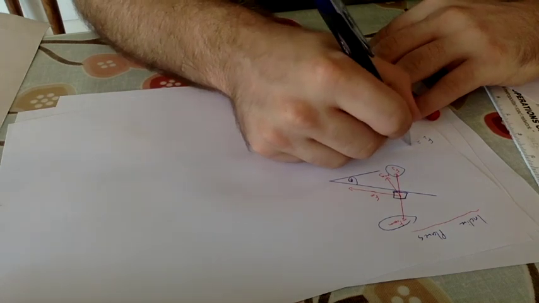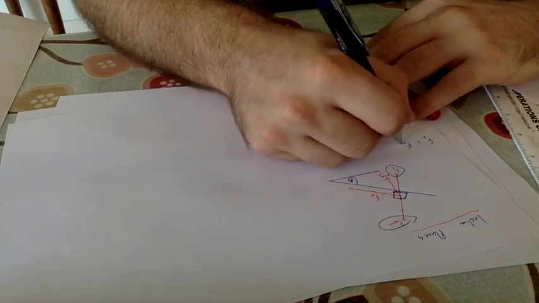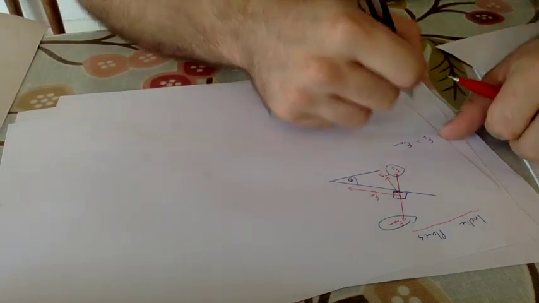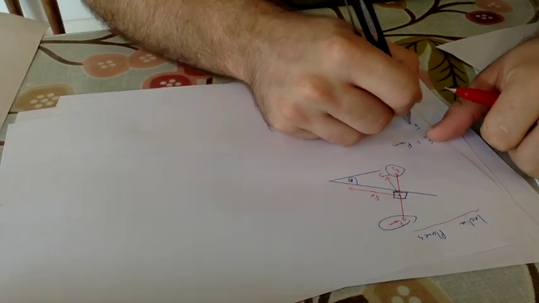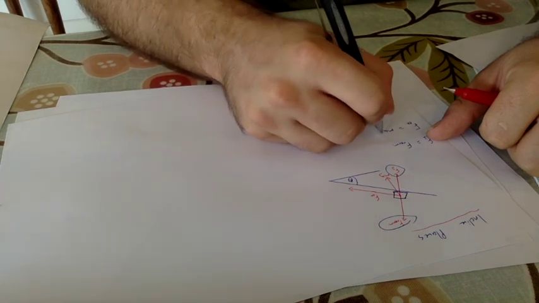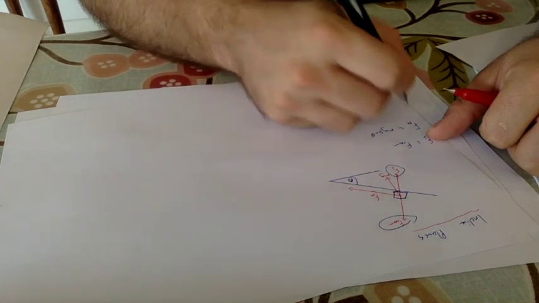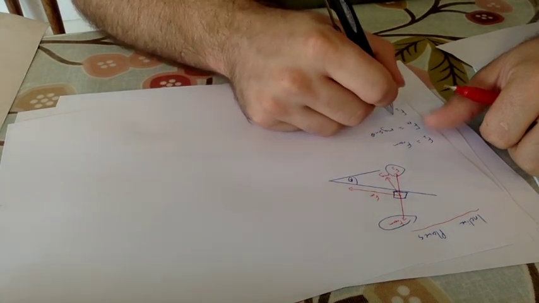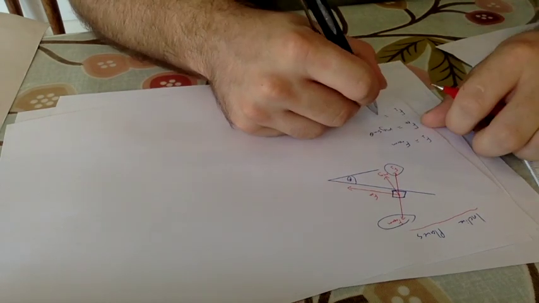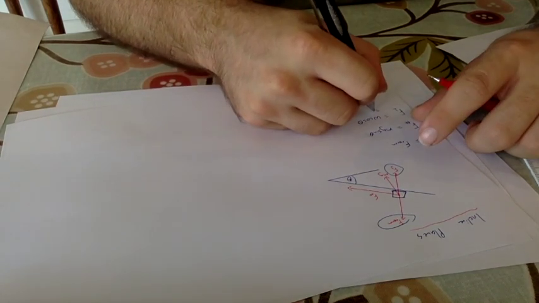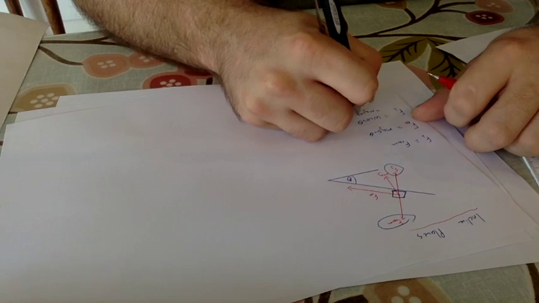So F perpendicular equals F norm. F parallel is equal to mg sine theta. F perpendicular is equal to w cos theta, which is the same as mg cos theta.